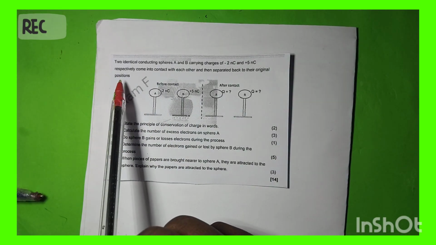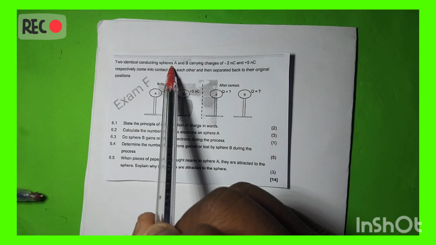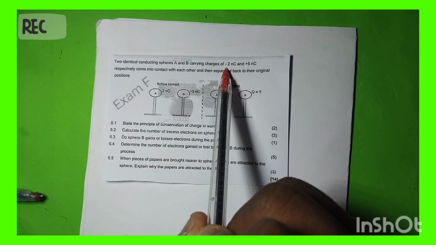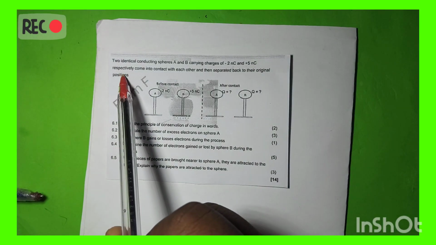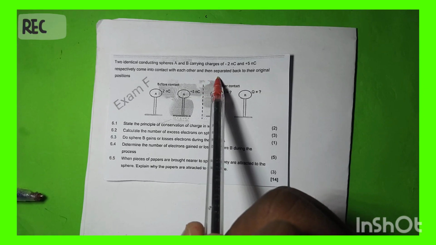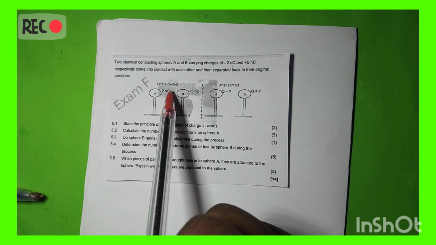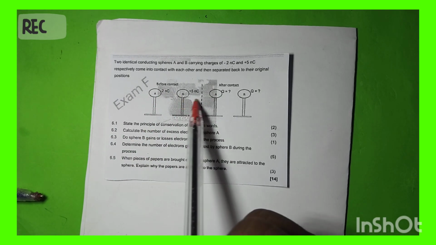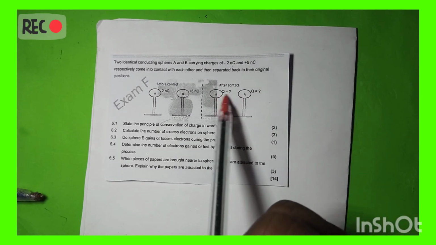This question says that two identical conducting spheres A and B, carrying charges of negative 2 nanocoulombs and positive 5 nanocoulombs respectively, come into contact with each other and then are separated back to their original positions. So these two charges, before contact, they were like this. They contact, then they become like that, which they didn't tell us they are charged now.